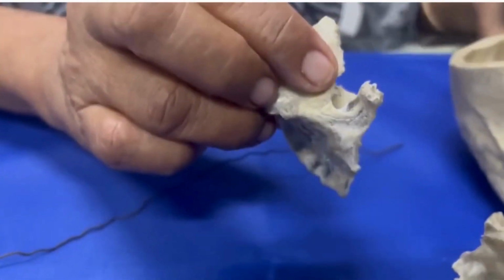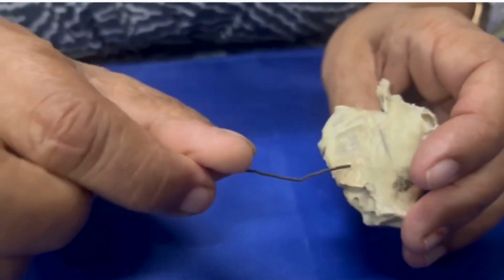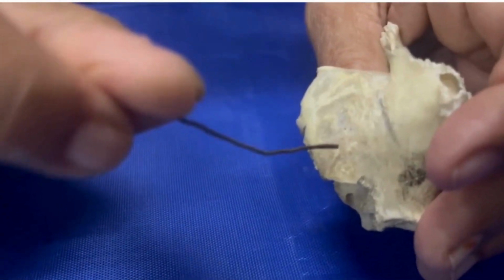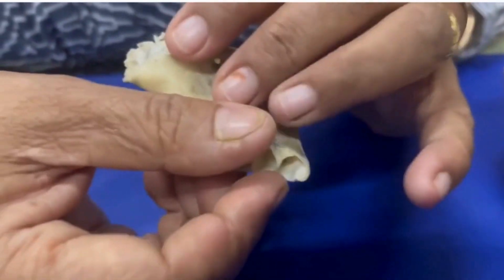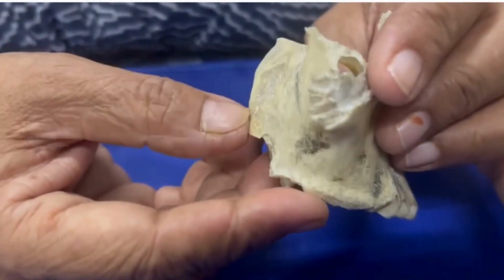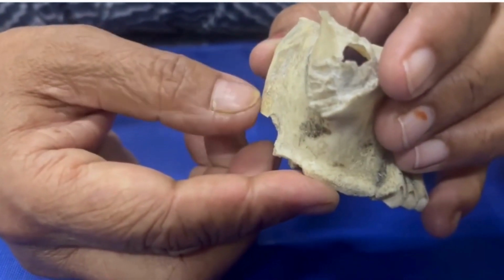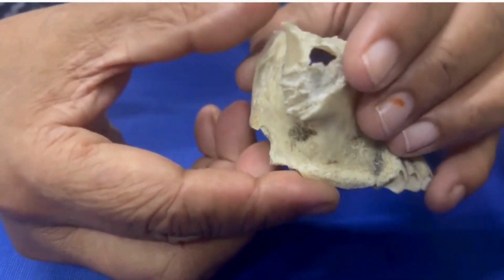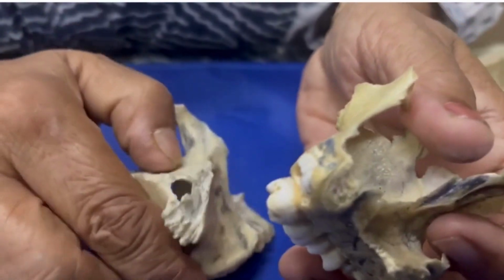Here you can see one important structure, the small foramina on the posterior surface, above the superior alveolar border or alveolar process. We call them the posterior superior alveolar foramina, two or three small foramina.